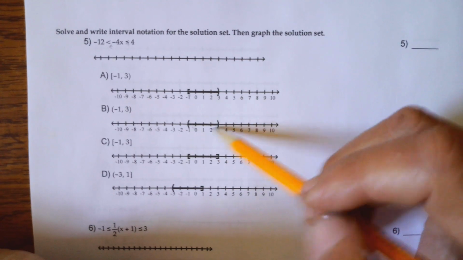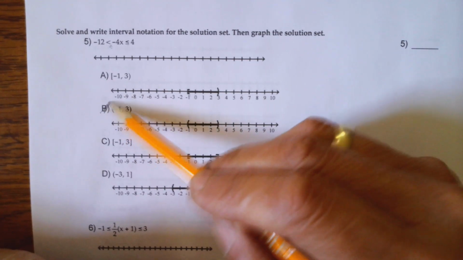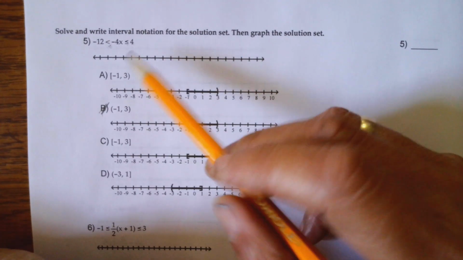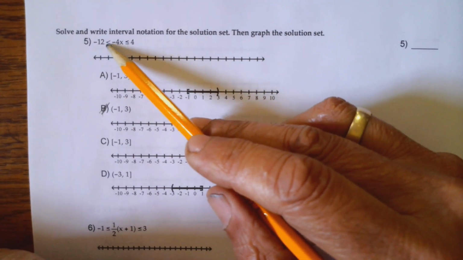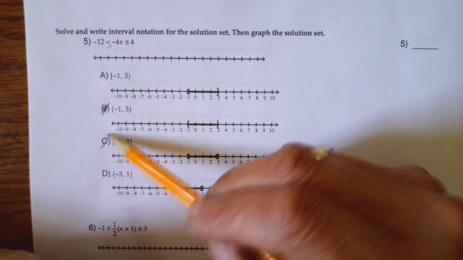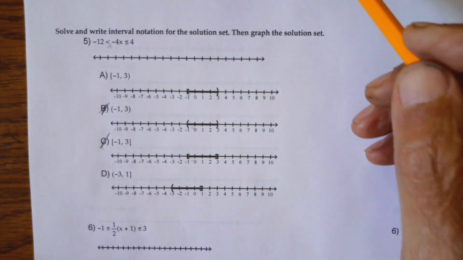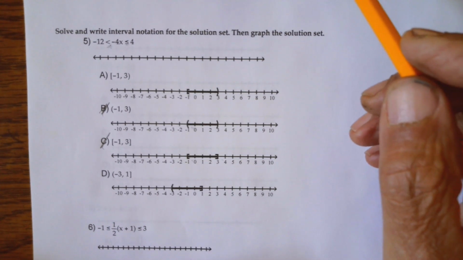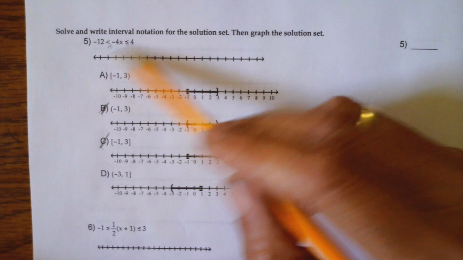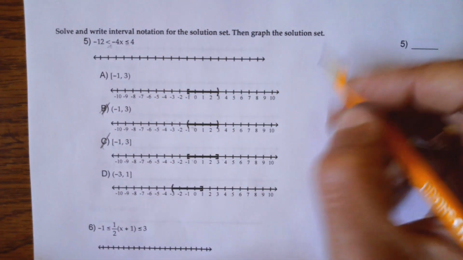Here I got two parentheses, so I can take B out of the mix. Here I got two brackets. I want to have one of each, all right? A parenthesis and a bracket. So there won't be two brackets. So that's kind of nice. I can kick out B and C for choices. So it's either going to be A or D, just by kind of using some common sense.